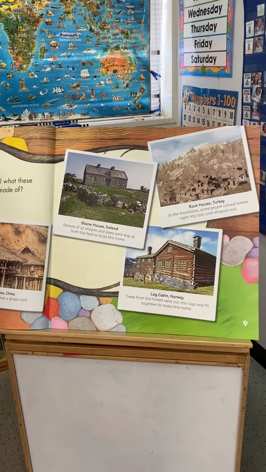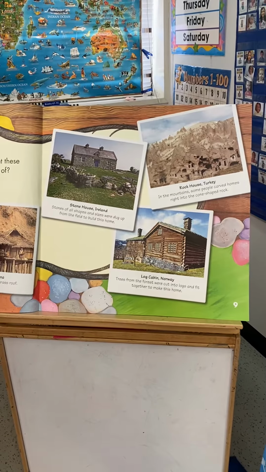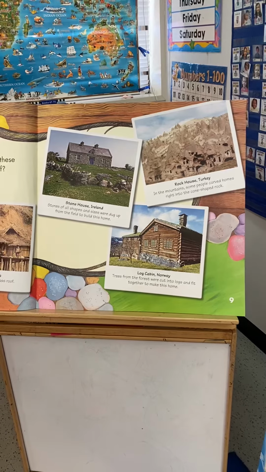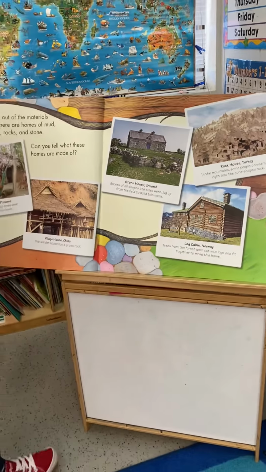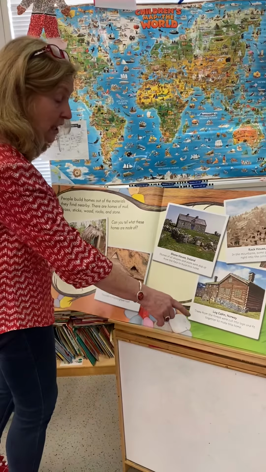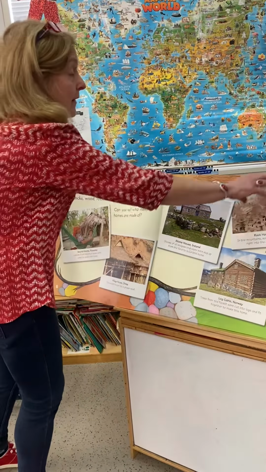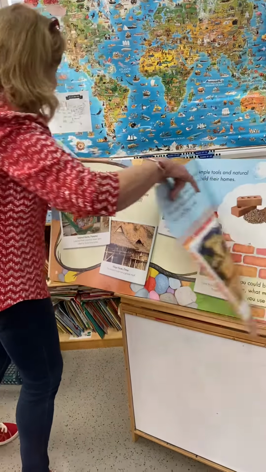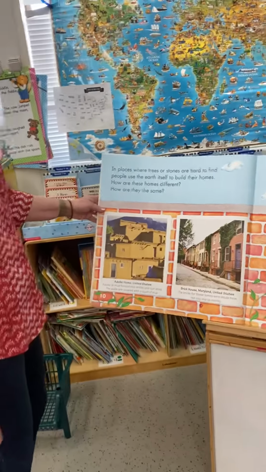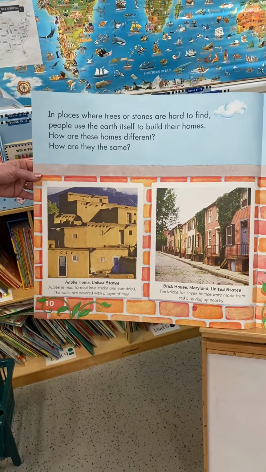This is a house in Norway. It's a log cabin, and we talked about a president that lived in a log cabin. I know you guys know it was the 16th president, Abraham Lincoln. Trees from the forest were cut into logs and fit together to make this home. So because they have a lot of trees in Norway, that's a good resource for them. In places where trees or stones are hard to find, people use the earth itself to build their homes.